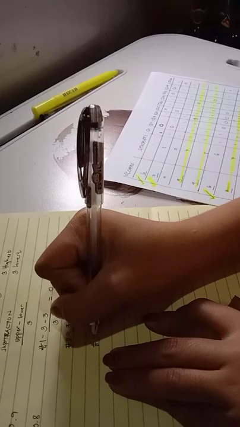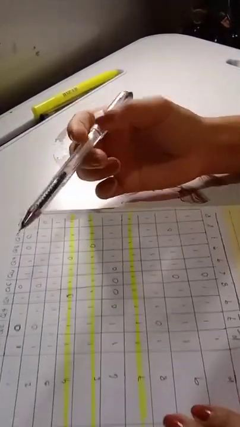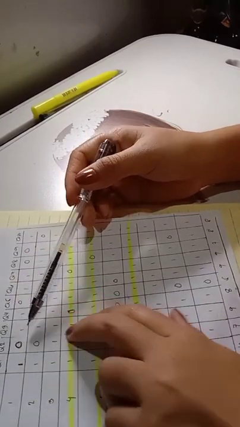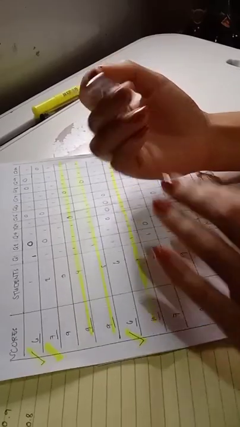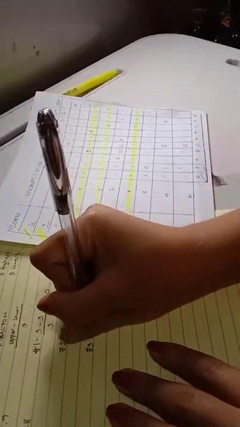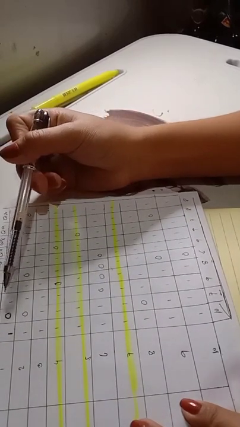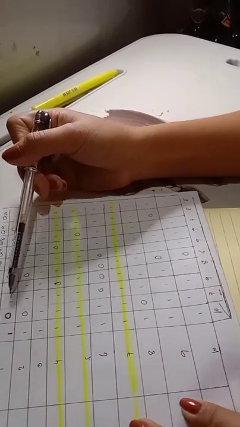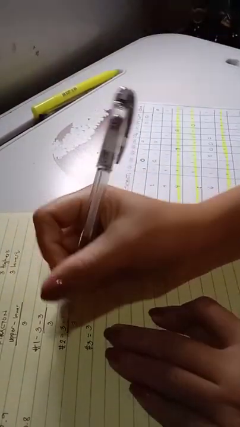In item number 3, in the highest scorers, 3 got the correct answer, and in the lowest scorers, 2 got the correct answer.